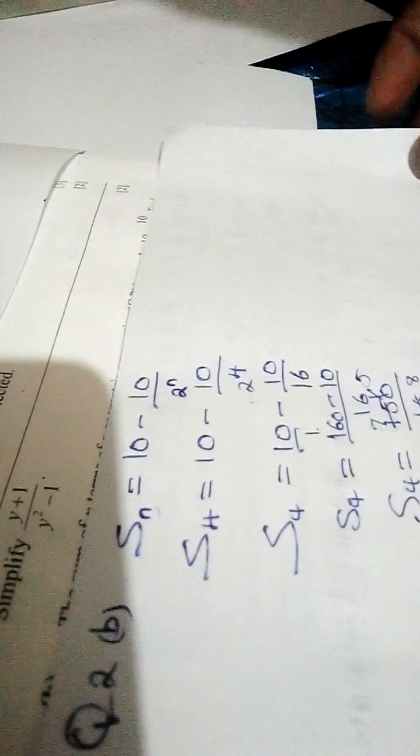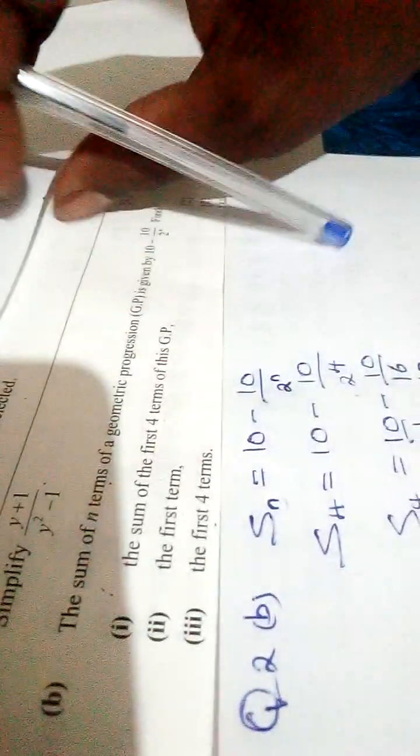Now let's move on to question number B2. B2 says find the first term. How do you find the first term?